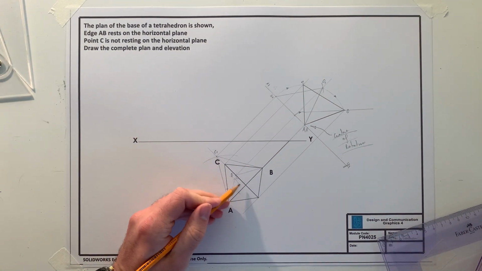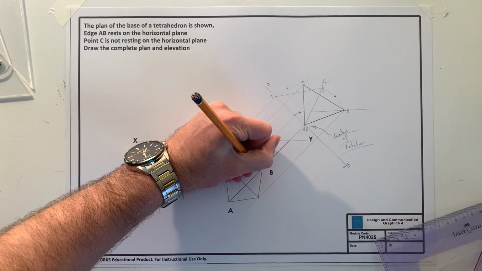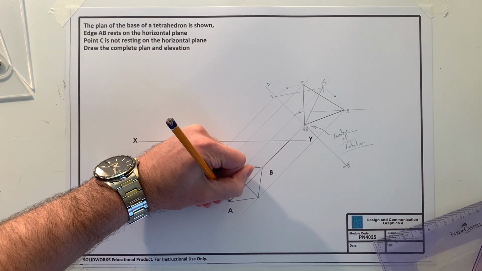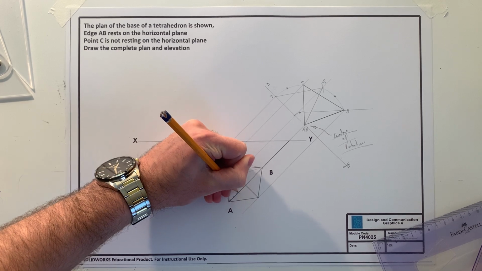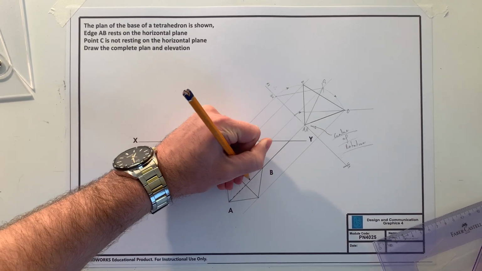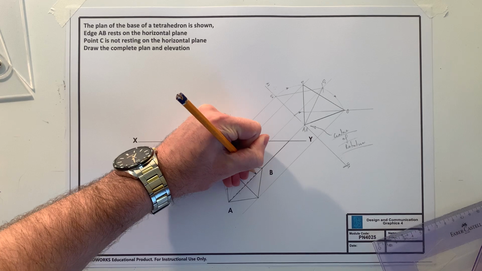So what you'd be looking at is this surface here, this surface, and this line here should be a dotted line to indicate that it is hidden detail. I'm just going to move it a small bit to the left so you can see that I have a dashed line in there.